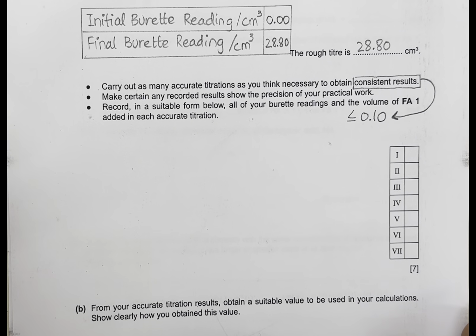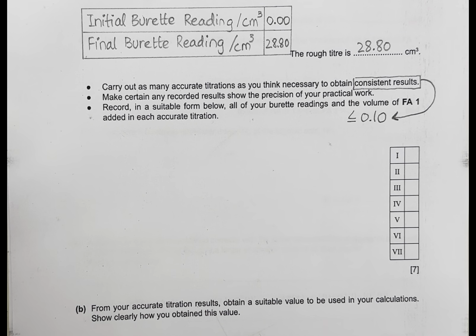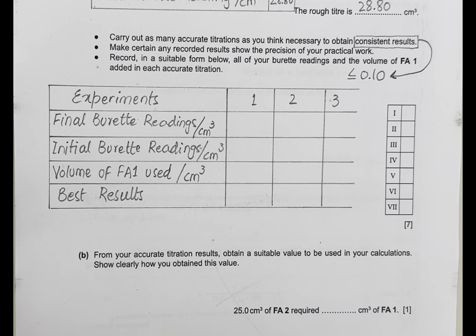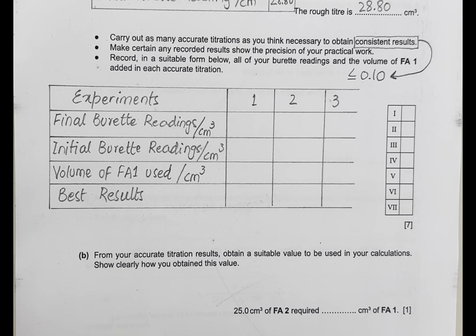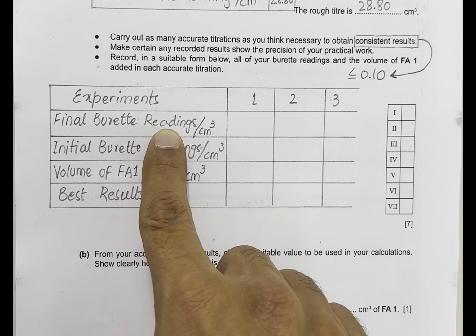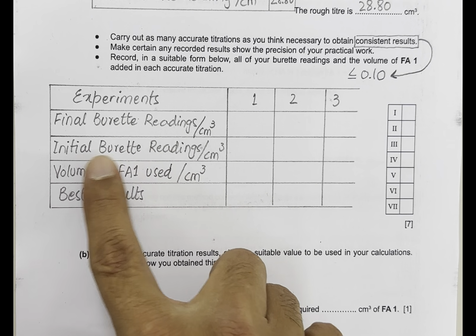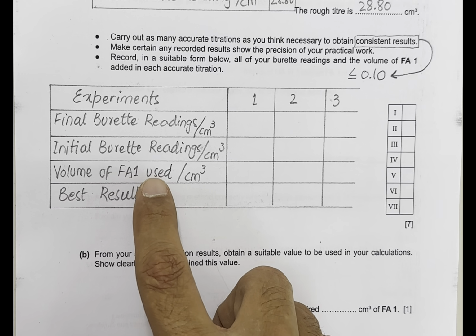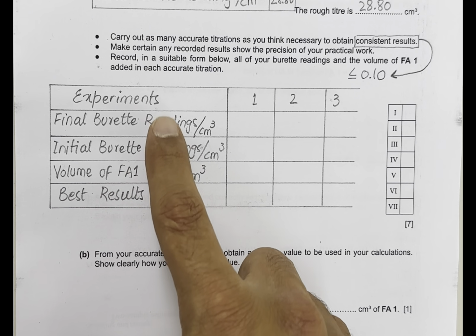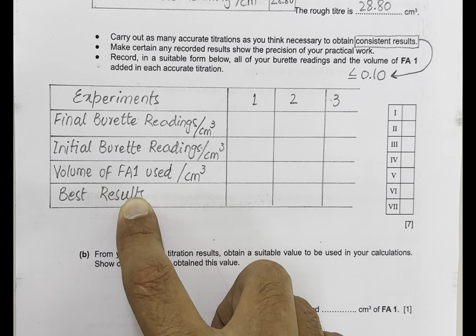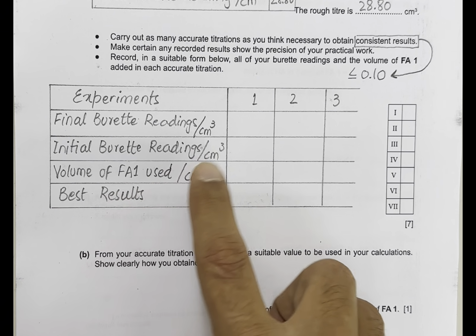So let's repeat this, but before that, let me draw a table and see how these 7 marks are allocated in this table. So here is the comprehensive table which must be holding final burette readings in centimeter cube, initial burette readings in centimeter cube, and the volume of Fa1 used in centimeter cube, which can be calculated by subtracting these 2 values, and the best results. Now let's start for the first accurate titration.